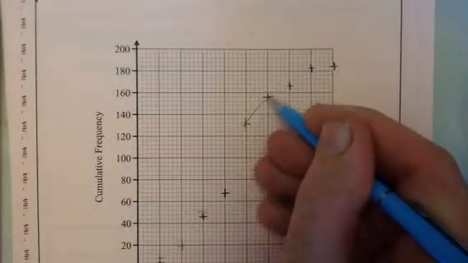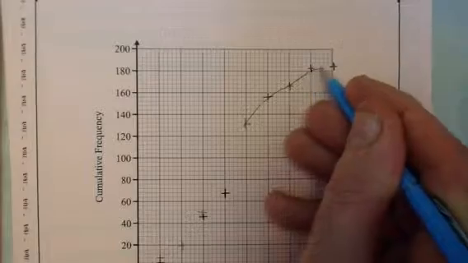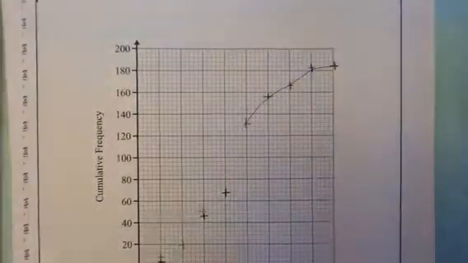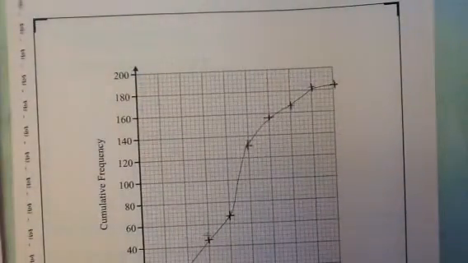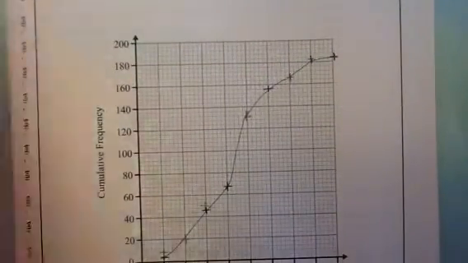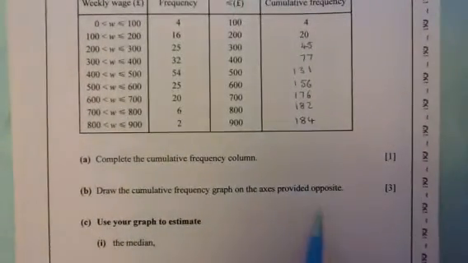Now what we need to do is draw a nice smooth curve through all these points. So we draw a nice smooth curve that goes through each of those points. I always like to move my graph so that I'm turning and drawing it with the outside of my hand, and then this just joins up nice and smoothly. Okay, so there's our graph.